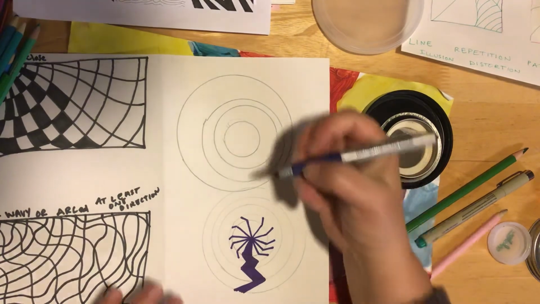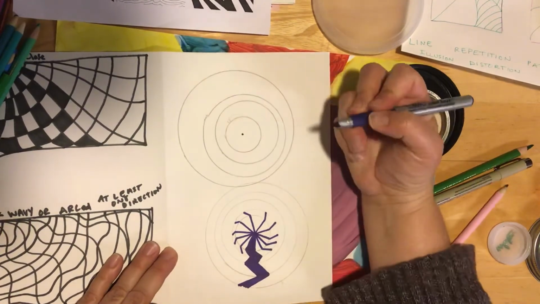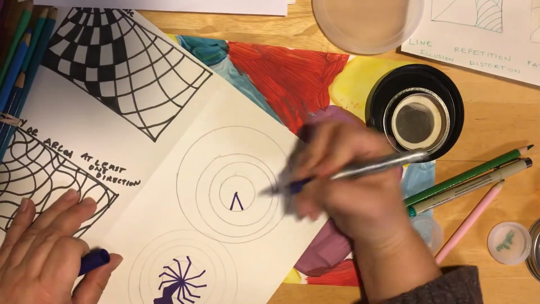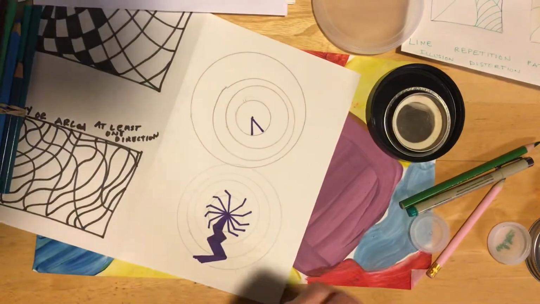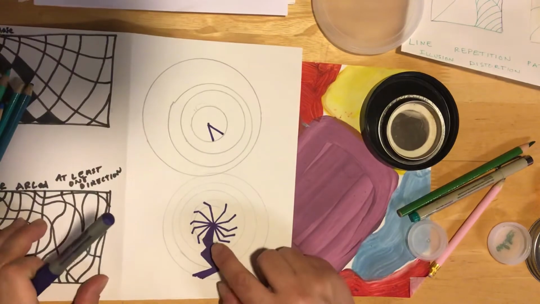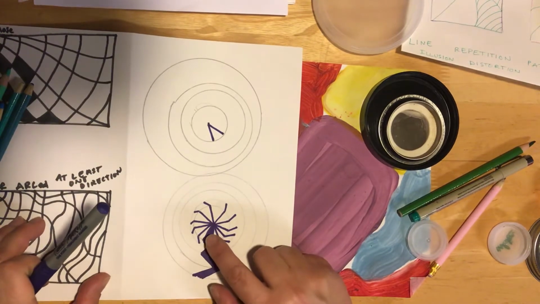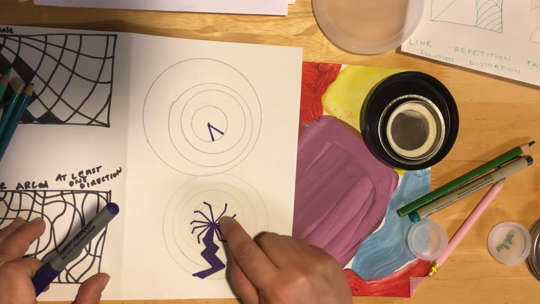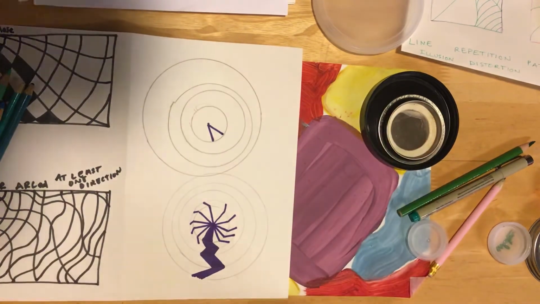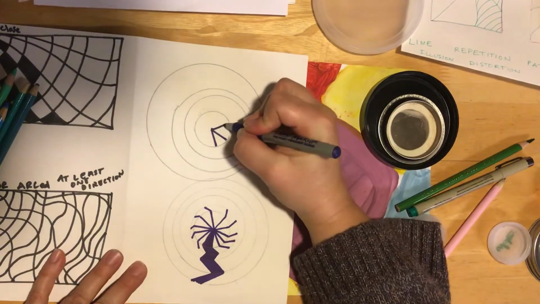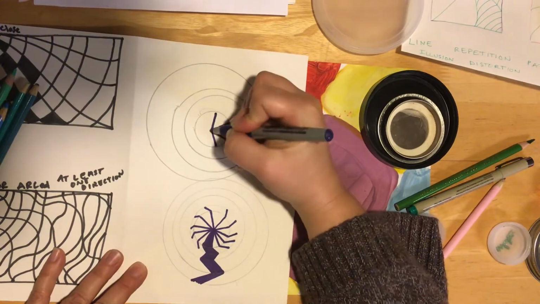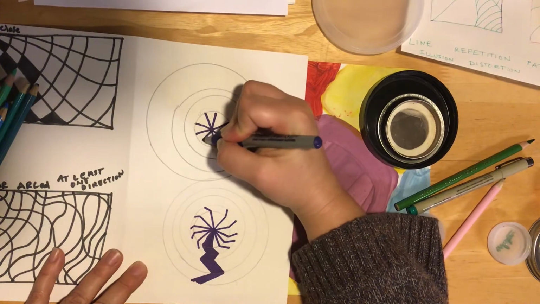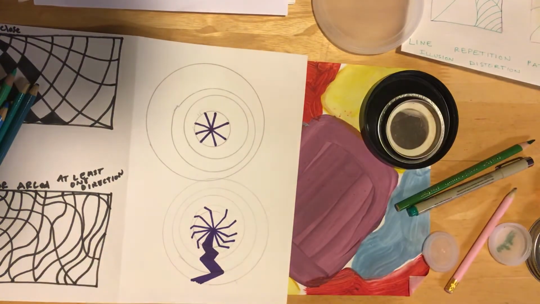All right, so once I have my circles in a radiating format like this, what I want to do is start out with a center point, and then make lines that are going to come out from that point. I'm going to tell you a trick first. It's important that you leave an even amount of spaces here. So we're going to talk about that in a moment. But right now, I'm just making some lines come out towards the edge.